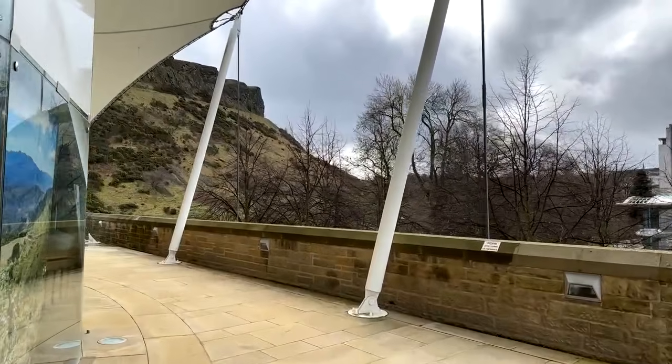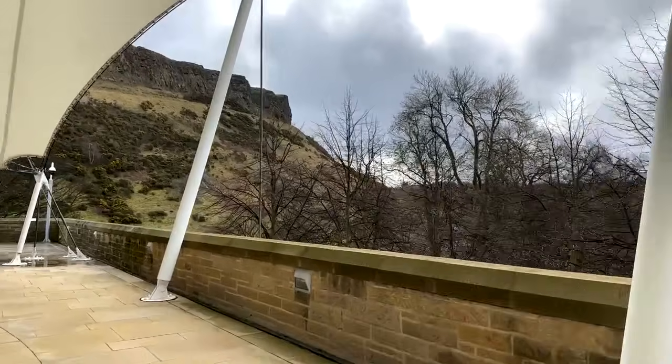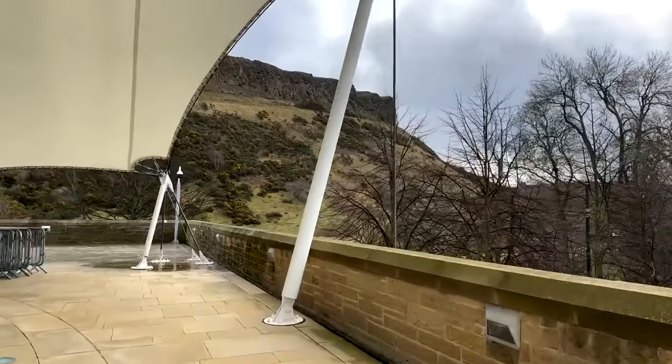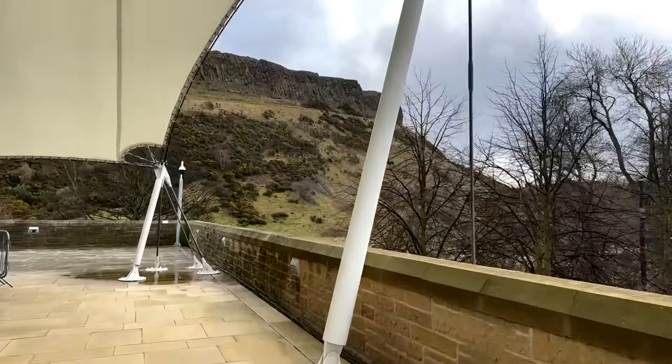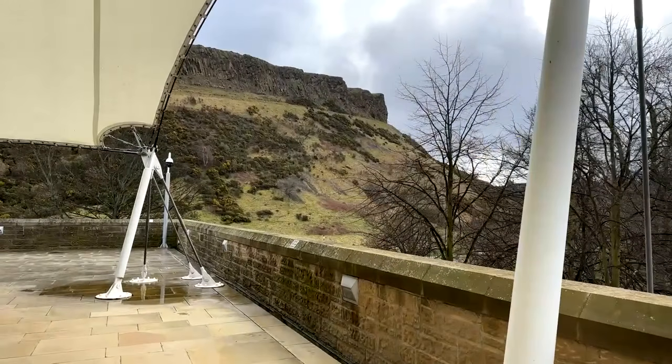So I'm just walking you around outside, because again, people don't realise you can actually walk around the outside of Dynamic Earth. They think it's just the front bit there. It's on your list in May. Well, I like it, and especially if it's raining, you're indoors.